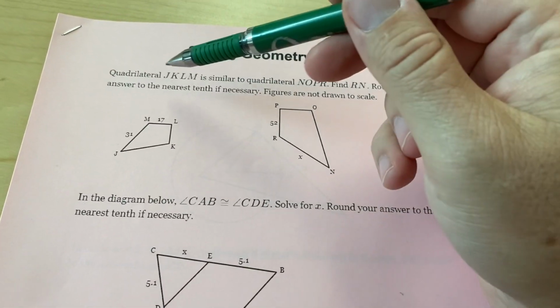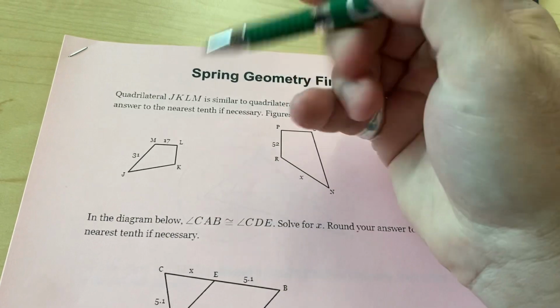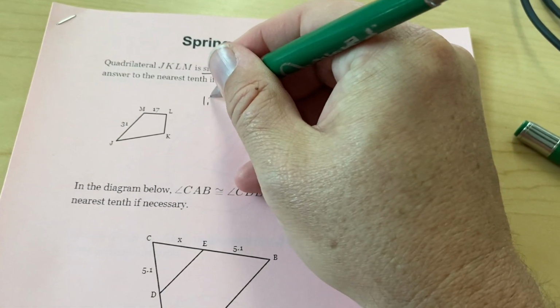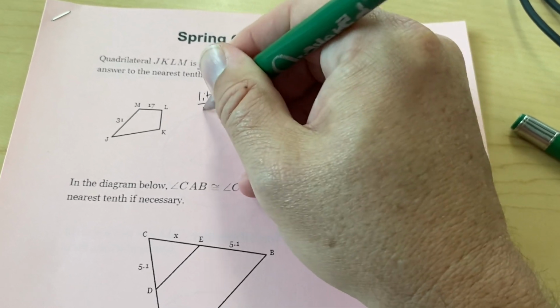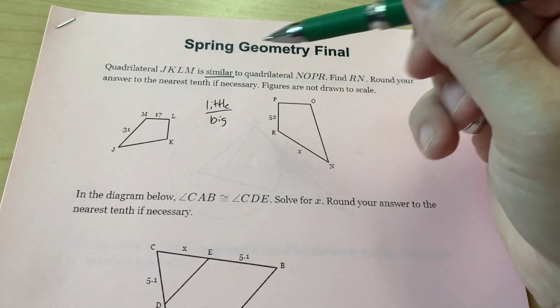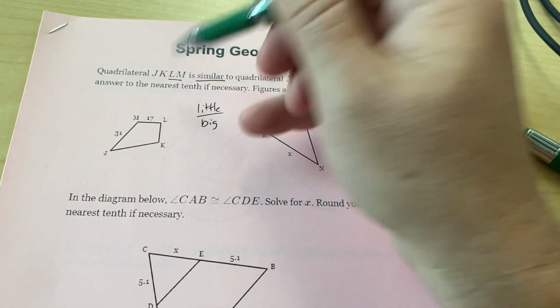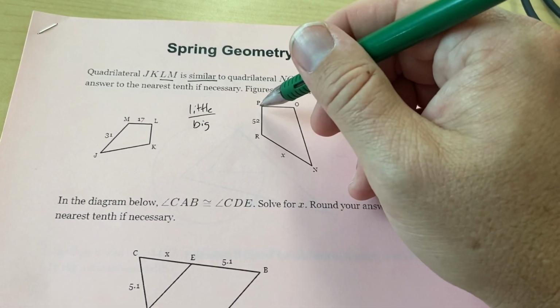On this first one, we're looking at quadrilaterals, and they are similar, which is going to mean they're in proportion. It's pretty important on this one to just set it up as little over big for both of them. So we kind of look at the corresponding sides. We have LM here, so PR is going to match up to that.